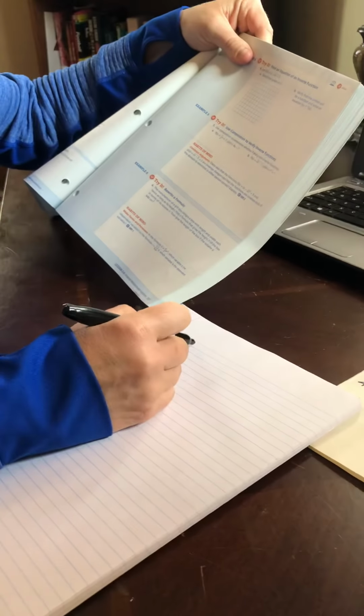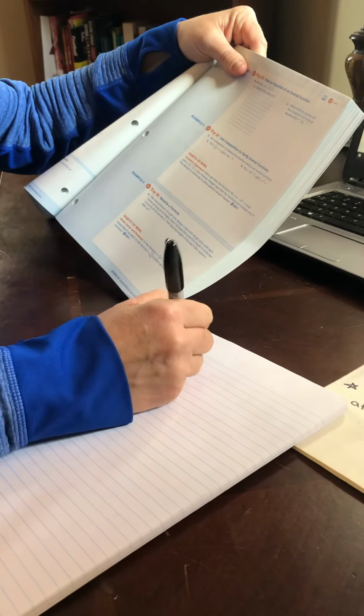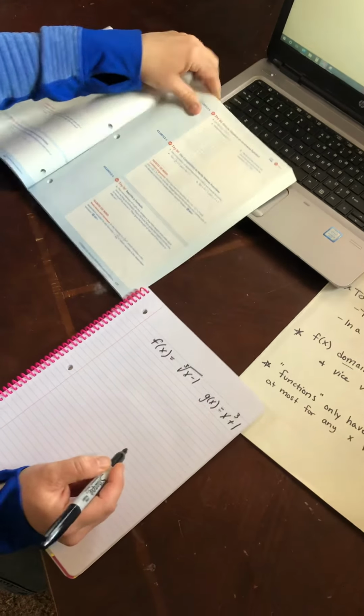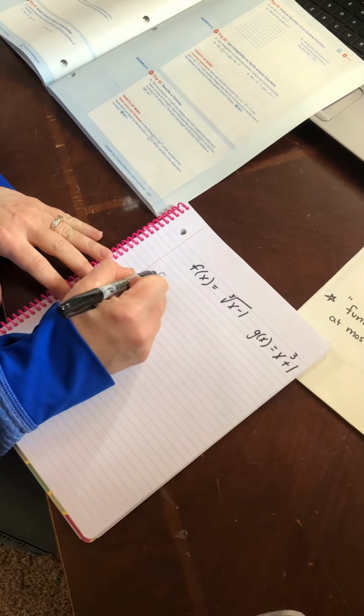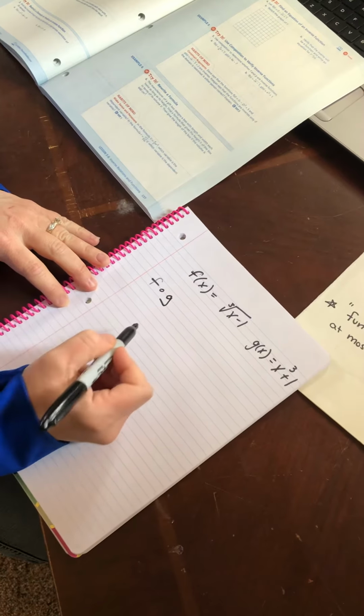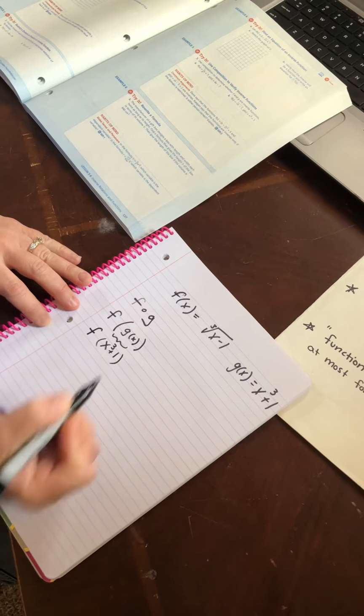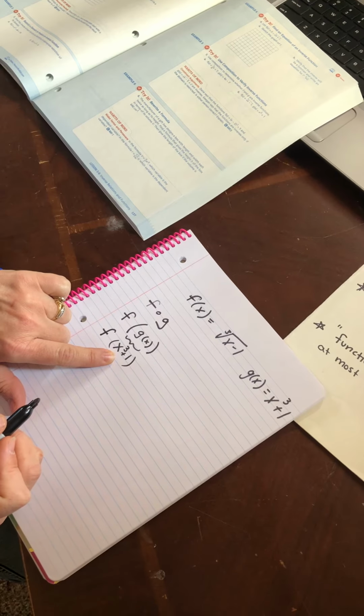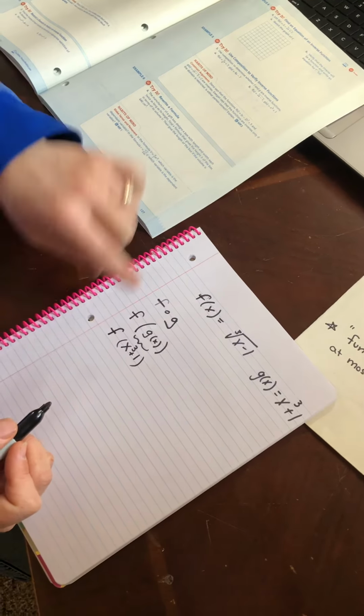And they have the function f of x equals the cube root of x minus 1, and g of x equals x to the third plus 1. So to compose these, you'll see it written f of g, which means f with g of x plugged in. So that means I'm going to take whatever the g of x function is, x to the third plus 1, and put it in the f function in place wherever there was an x before.